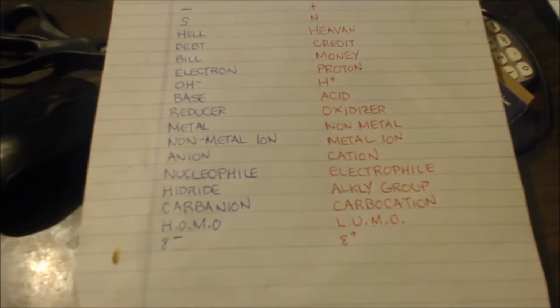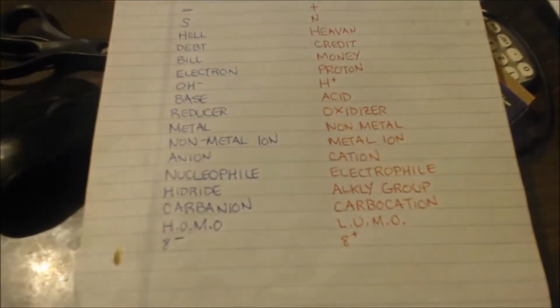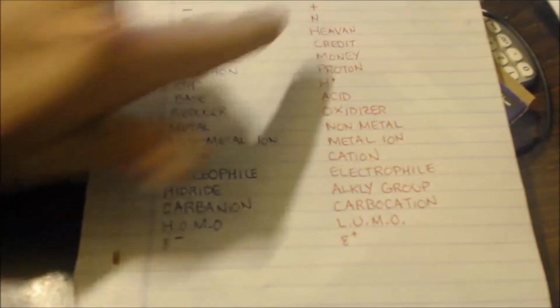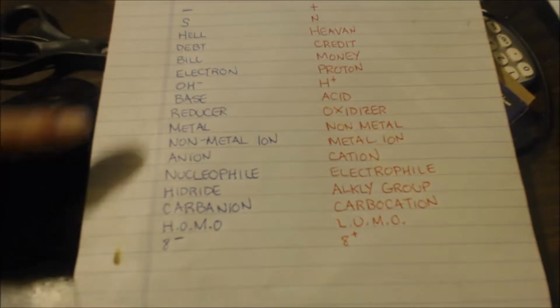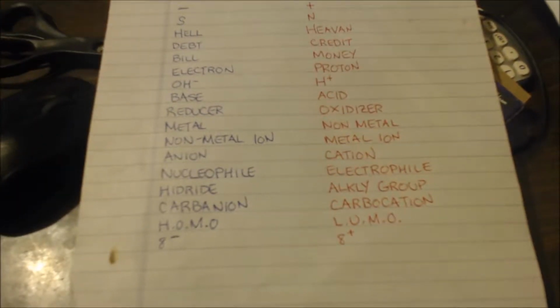I want you to remember this list here. You know, the right side is righteous; they're positive. Left side is sinister; they're negative. You know what I mean?